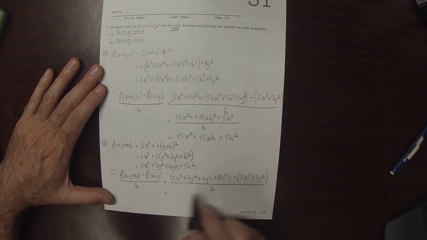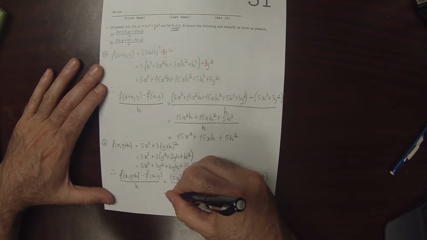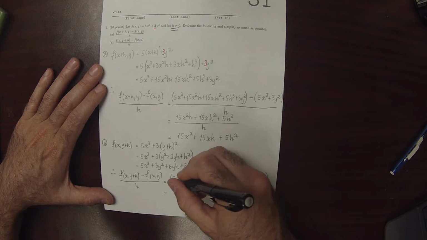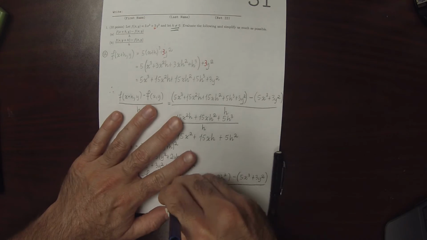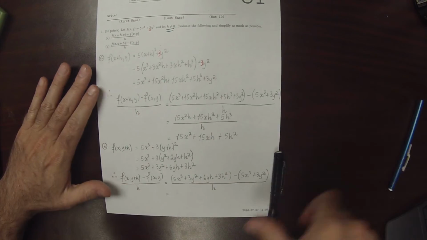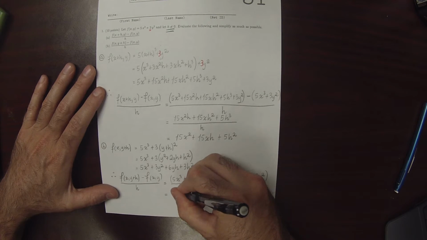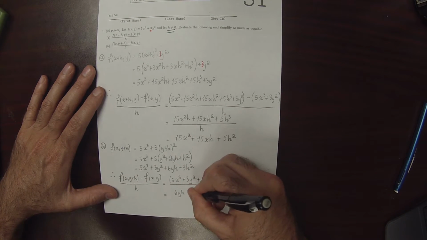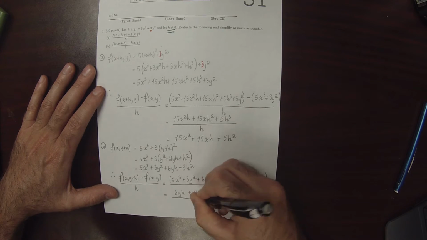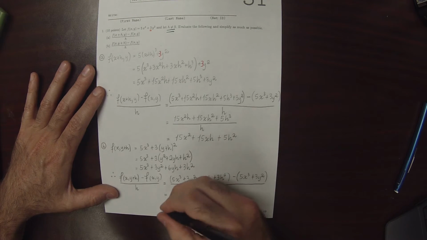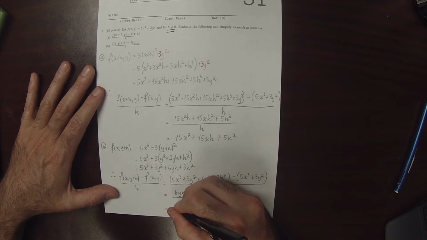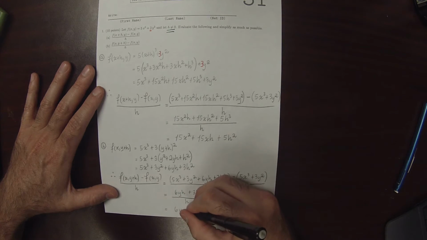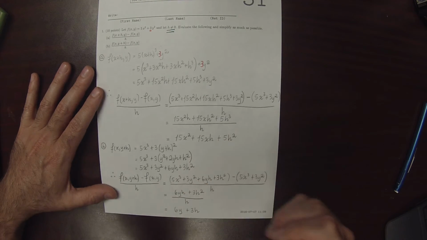Again, many terms cancel. The terms that cancel are these two. So then what remains when you do that is 6yh and 3h squared over h. And then we can cancel an h, and you get 6y plus 3h.